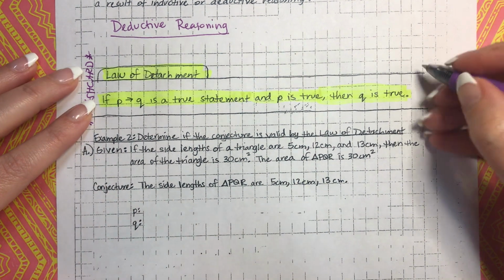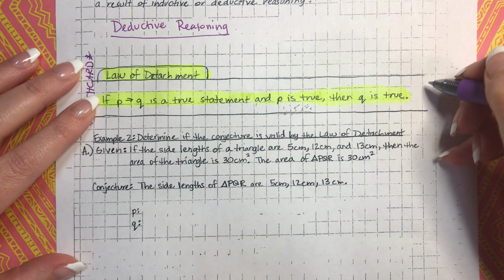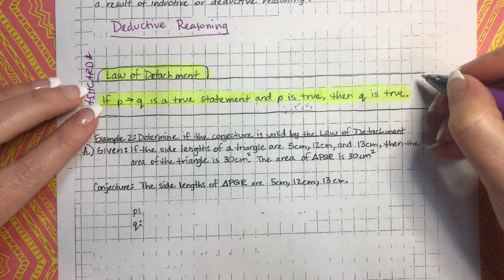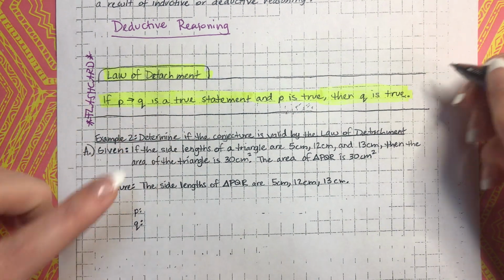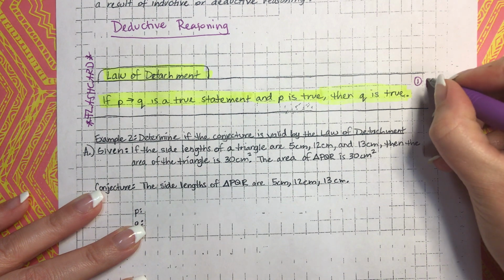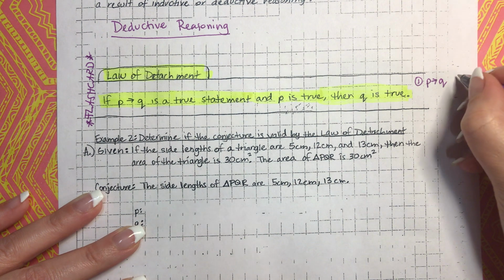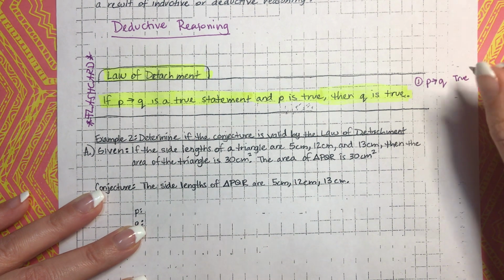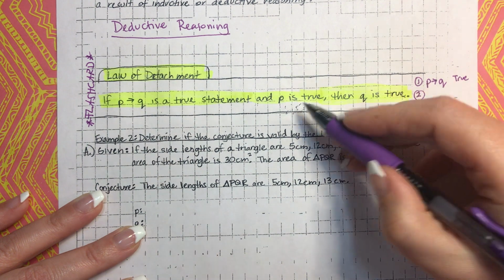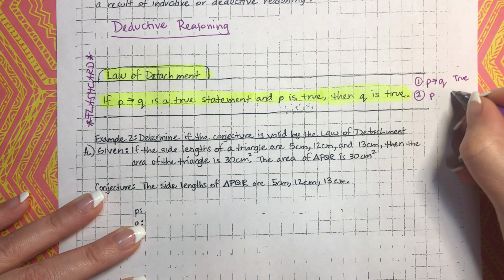I want to try to break it down for you. So when we're looking at problems, there's going to be a variety of different sentences. This P to Q is a true statement. So the first sentence you're going to get is P to Q. It's going to be a conditional, and it has to be true. The second sentence you're going to get is going to be about the P, and that needs to be true.